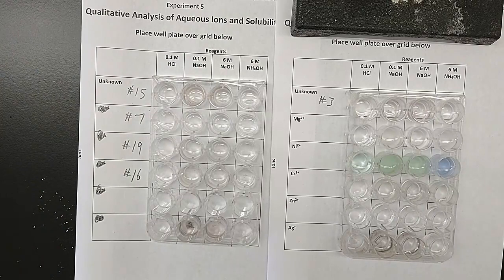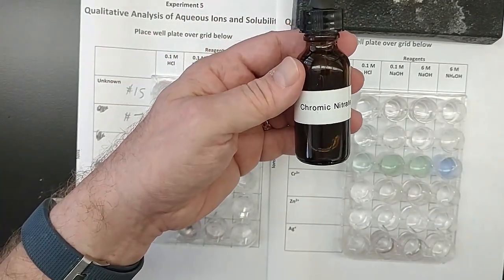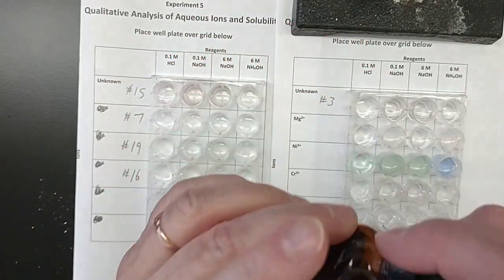Moving on. Chromium. Find one. Here we go. Chromium 3, also known as chromic nitrate.